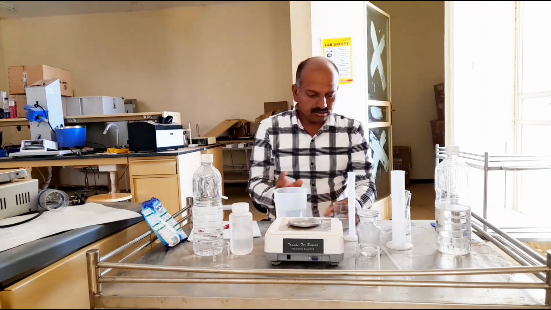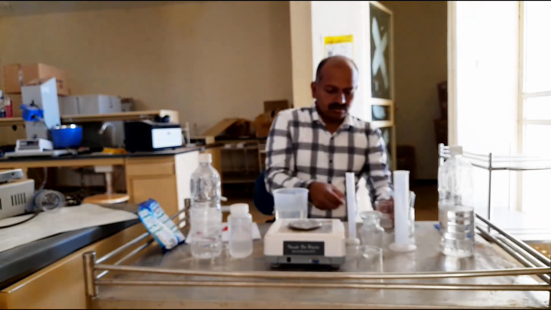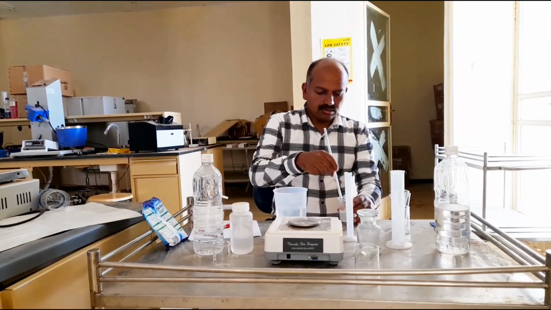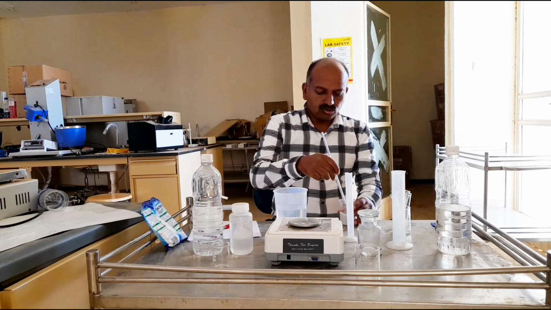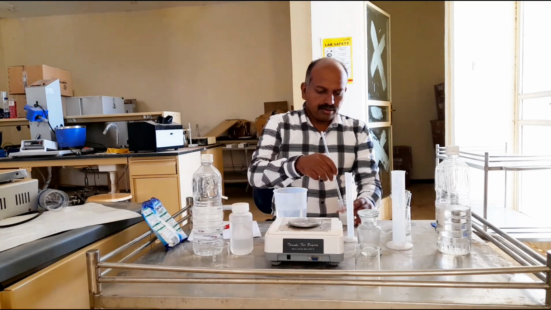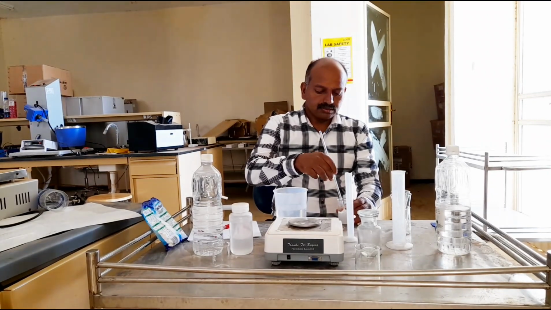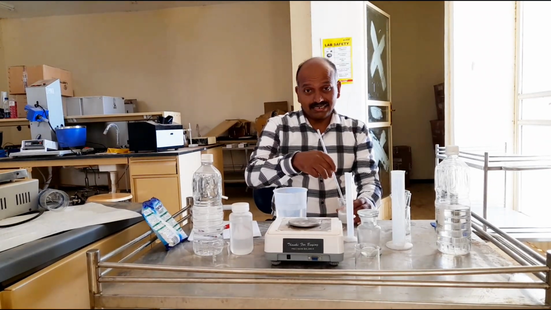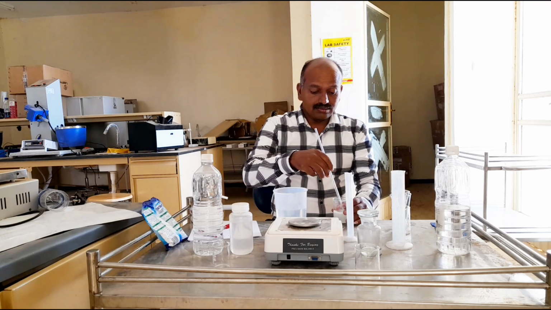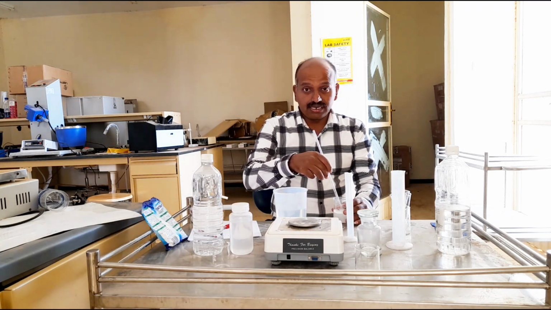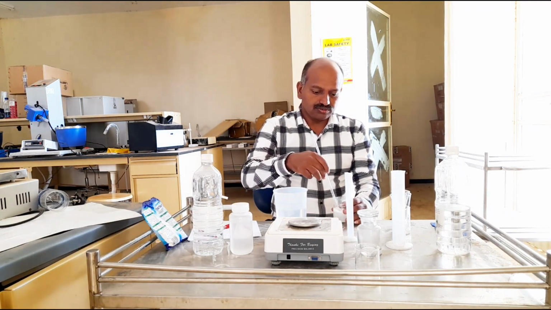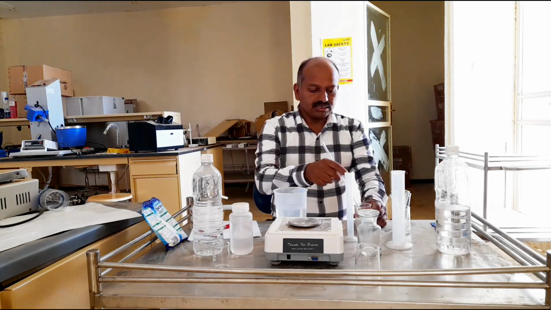Now this is the detergent solution, and the potassium soap is getting ready on the hot plate. Now we will go for the properties testing, with calcium chloride, magnesium chloride and ferric chloride solutions. So now this is ready.